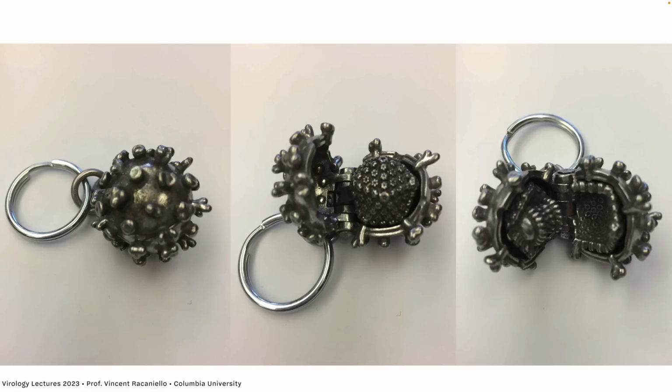And this is cool because, all right, this is the thing closed. Then you open it up and there's the nucleocapsid, right? And look, they actually put a portal on it right there. One portal, you can tell by the size. And then you can open up the nucleocapsid and you can see the DNA genome inside of it.